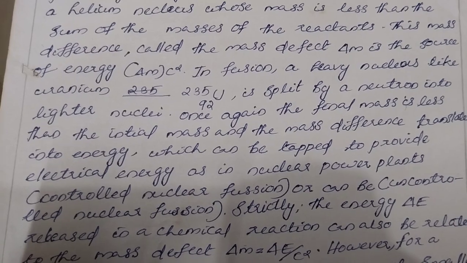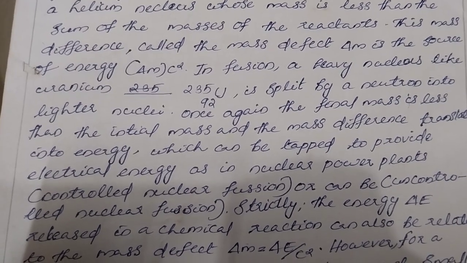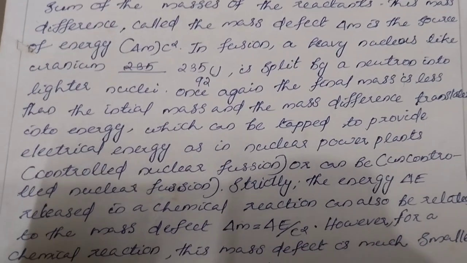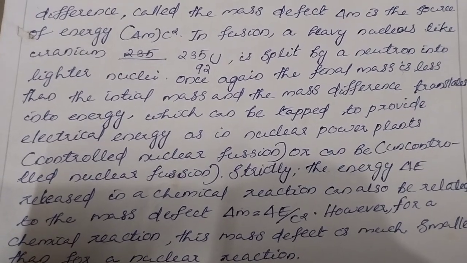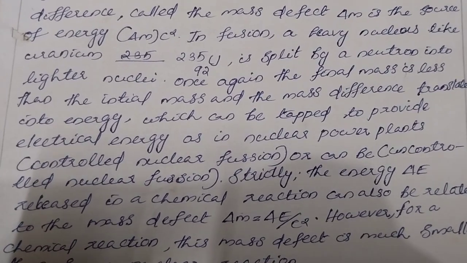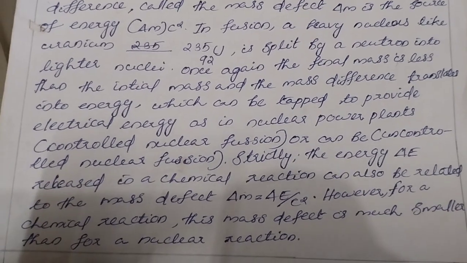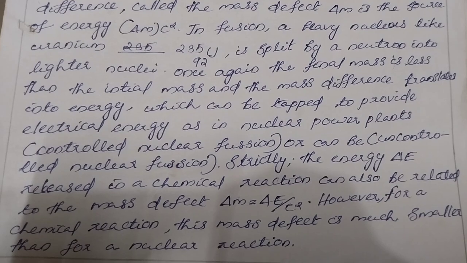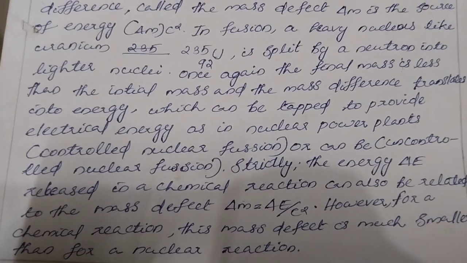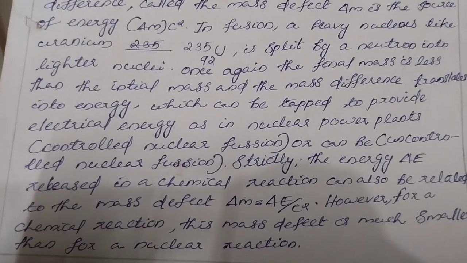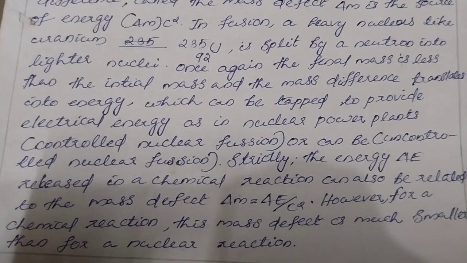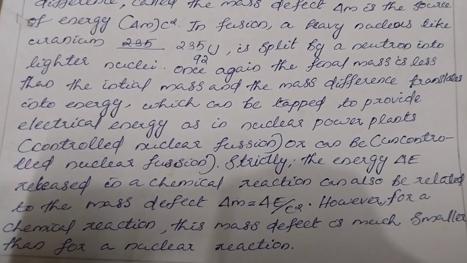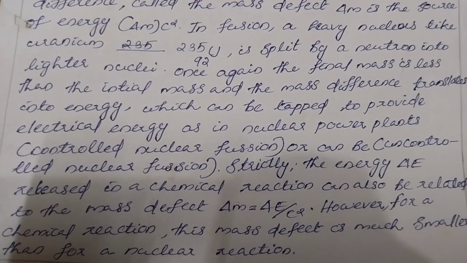as the nuclear power plants control nuclear fission, or it can be uncontrolled nuclear fission. Similarly, the energy delta E released in a chemical reaction can also be related to the mass defect: delta M is equal to delta E by c², where for a chemical reaction this mass defect is much smaller than in a nuclear reaction.